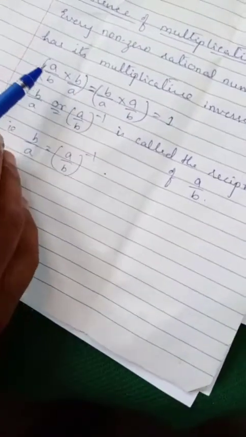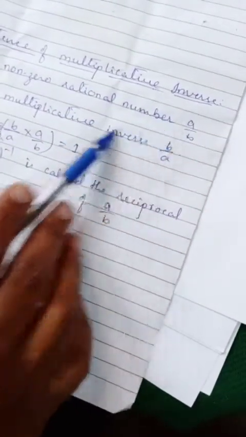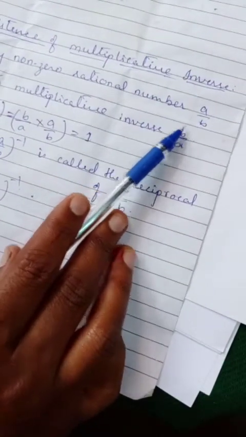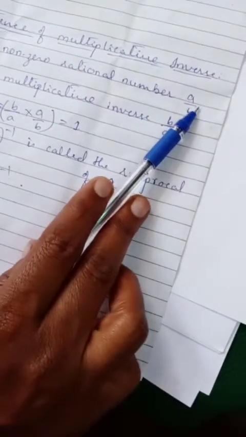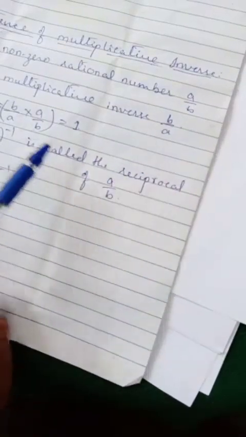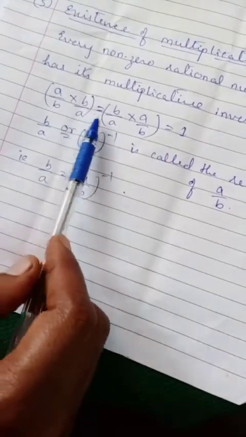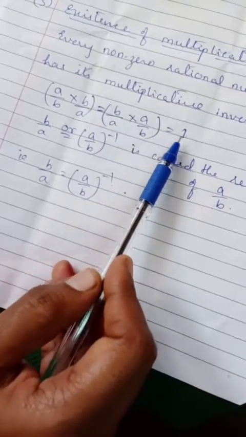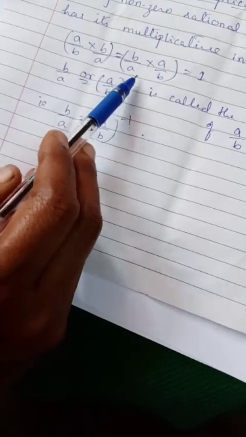So next property is existence of multiplicative inverse. Every non-zero rational number a by b has its multiplicative inverse, that is b by a. So the inverse of a by b is b by a here. The inverse of b by a is a by b, and the product is always 1. Or else you can write b by a is equal to a by b the whole to the power minus 1.